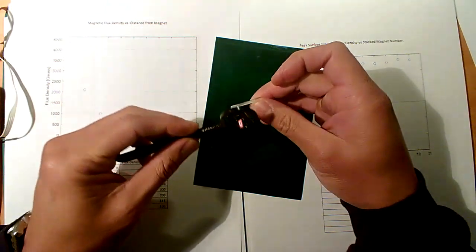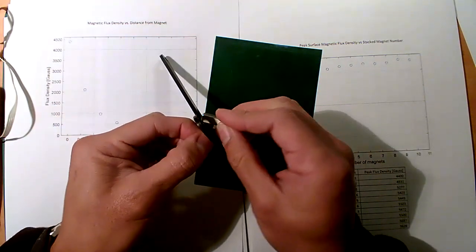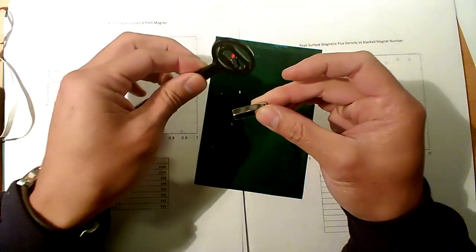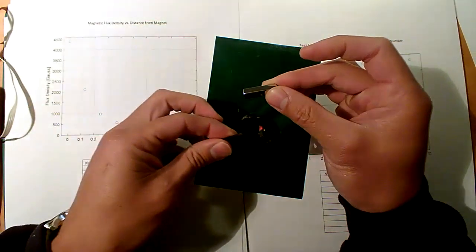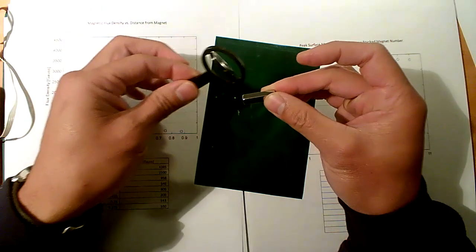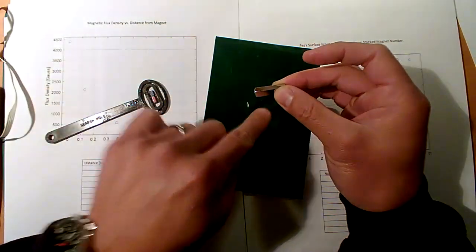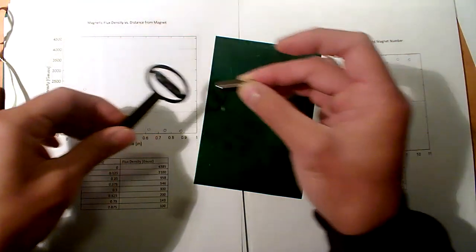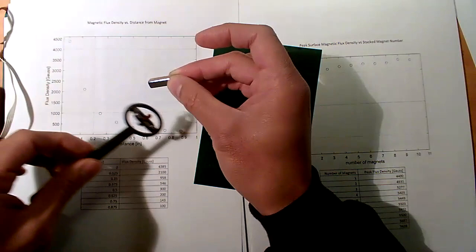If I move this around, careful, don't get that stuck. You can see it because it's on that gimbal. You can actually visualize the magnetic field lines. You can see them swirling around. That's kind of neat. So this is kind of fun. You can see the magnetic field line.